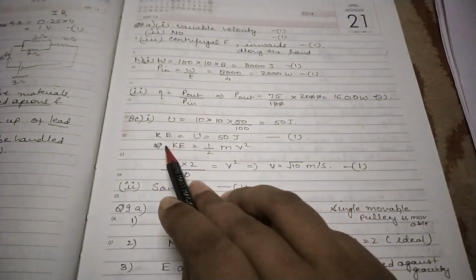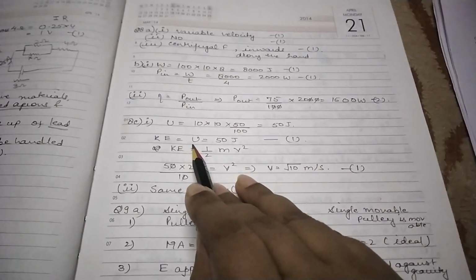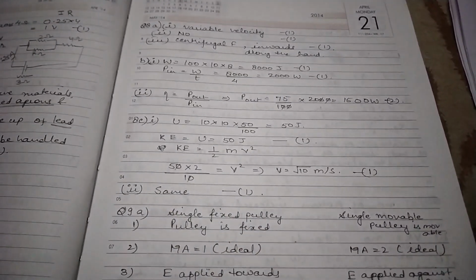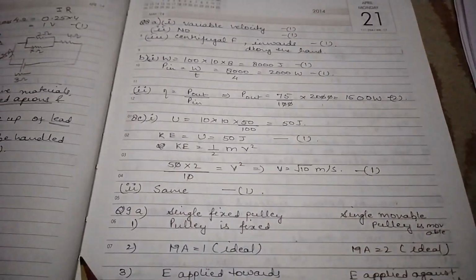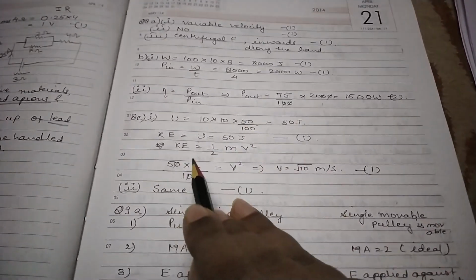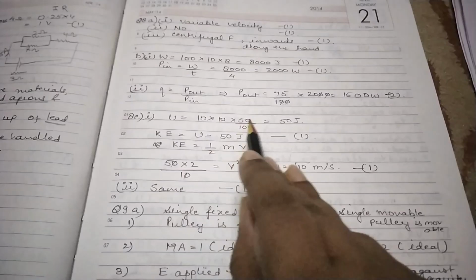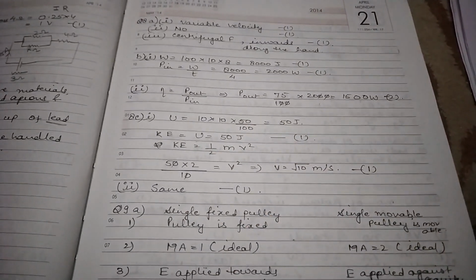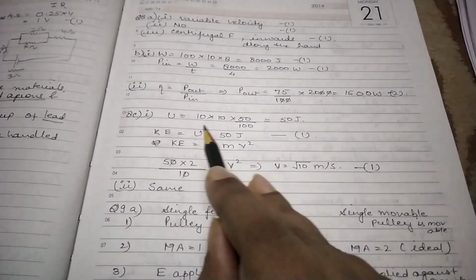The kinetic energy will be equal to potential energy because it will follow the law of conservation of energy. So if you know the value of potential energy at the maximum height, you can easily find kinetic energy. So at the maximum height, the potential energy will be 50 joule, and therefore kinetic energy will also be 50 joule.